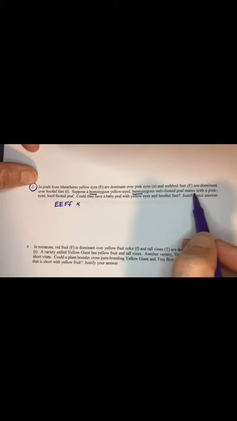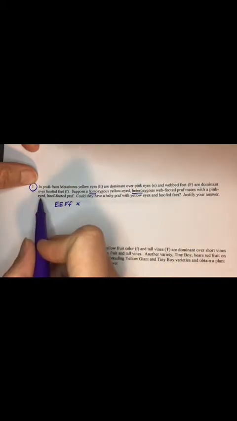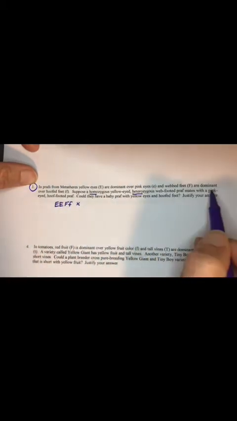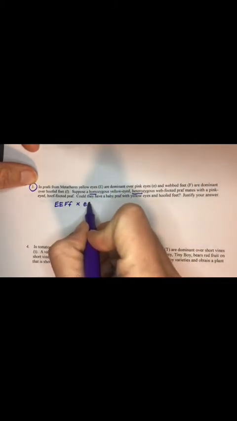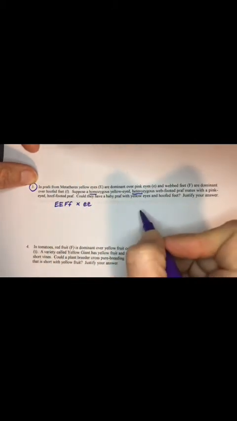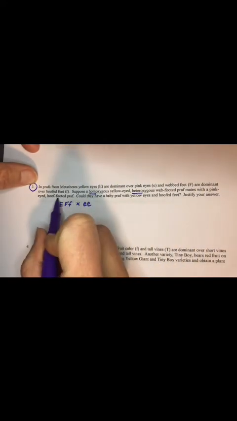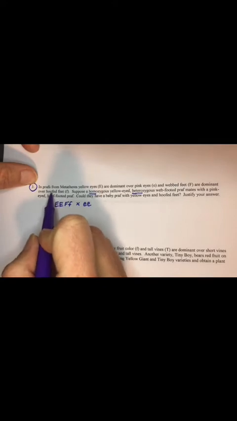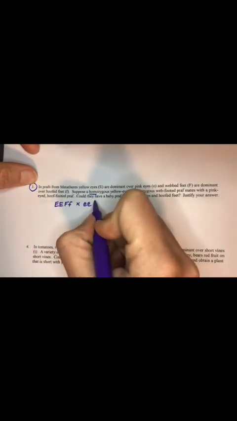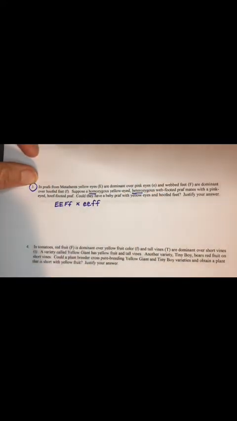Now we're going to mate that praf with a pink-eyed, hoof-footed praf. Pink is recessive, so we know immediately that this one has to have 2 lowercase e's, or it wouldn't be displaying the recessive trait. It's also hoof-footed, and hoofed feet is also recessive, so this animal must be recessive for both traits.